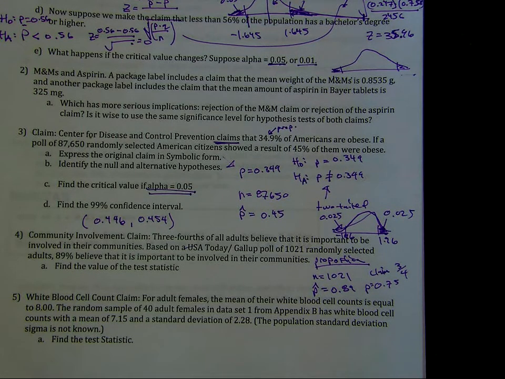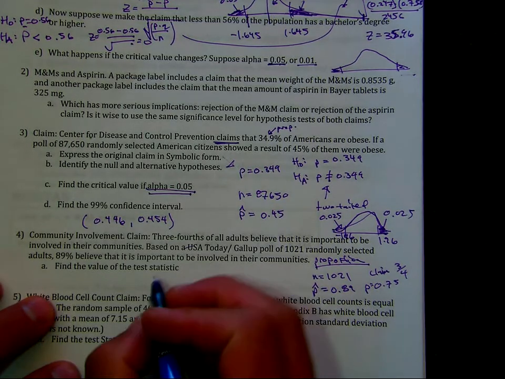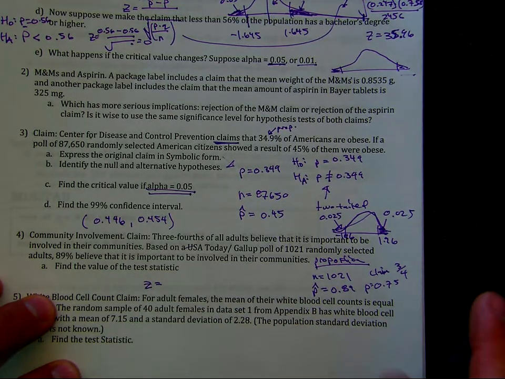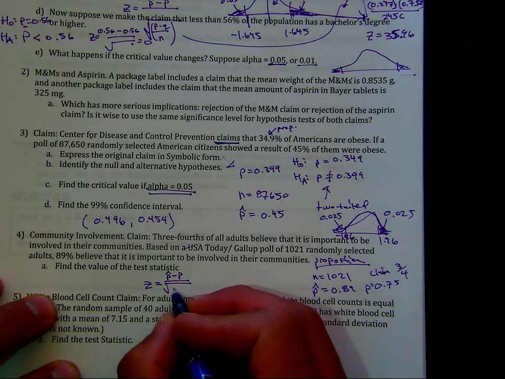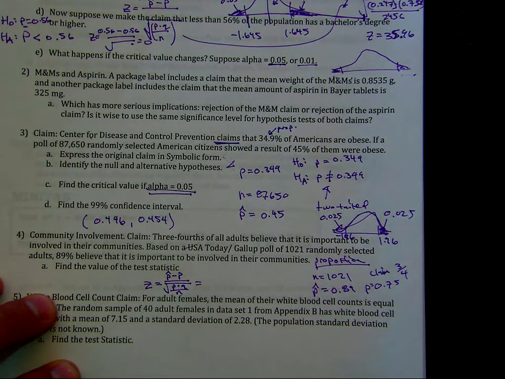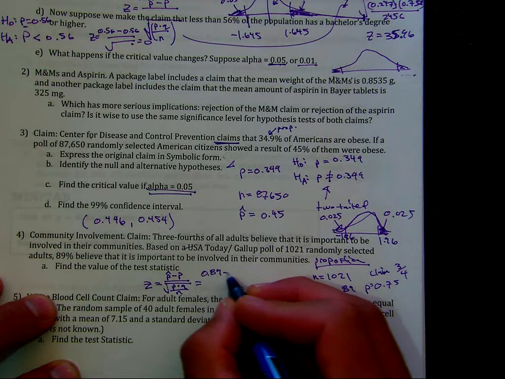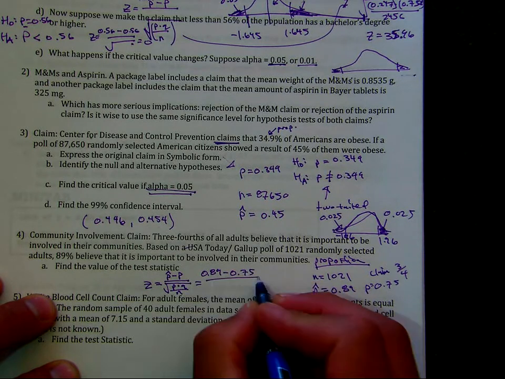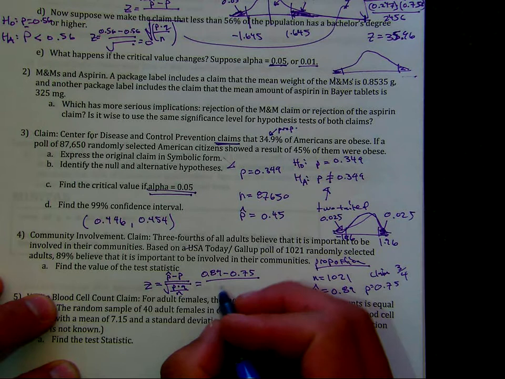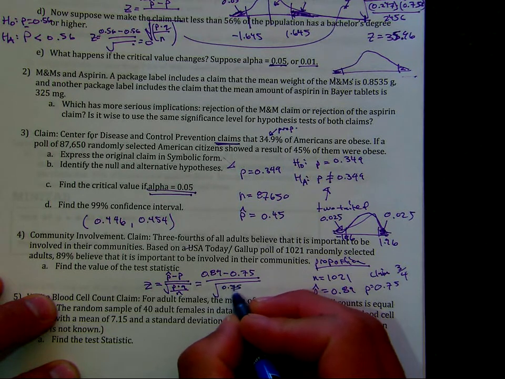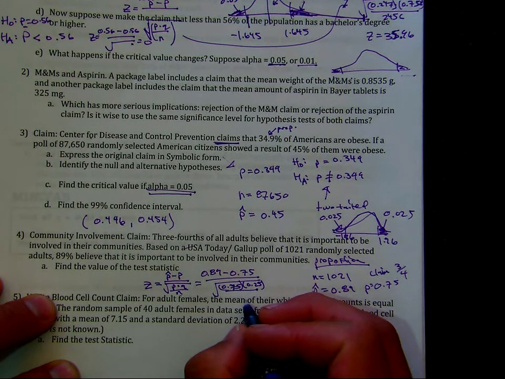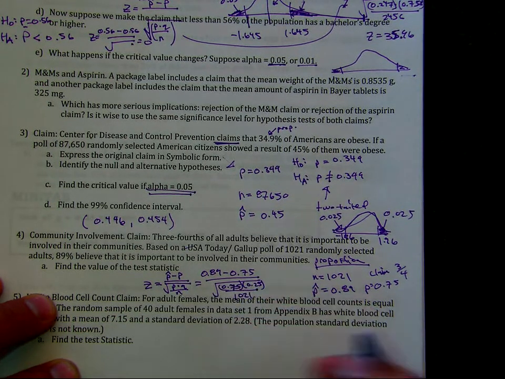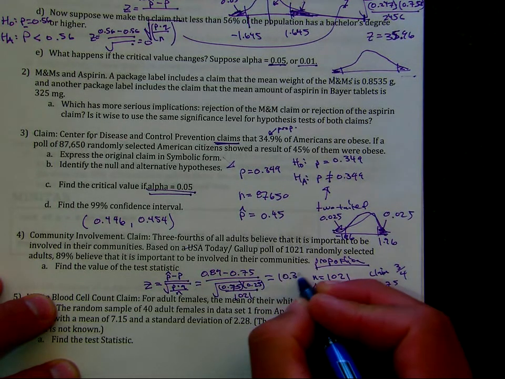Well, basically it says find the test statistic. Well, remember, this is a normal distribution because it's proportion. So we're going to have P hat minus P divided by the square root of P times Q divided by N. So in this case, 0.89 minus 0.75. Right? P hat always goes here, P goes there. And then when we have this, it would be 0.75 times 0.25 divided by 1,021. Take the square root of that. And you should get 10.33. And that is your test statistic.